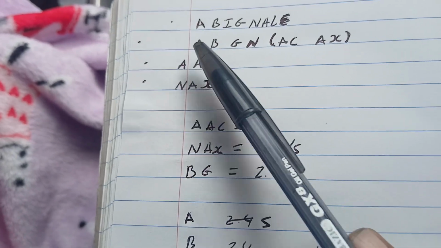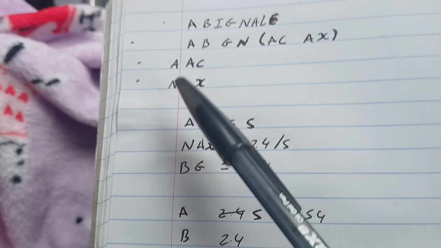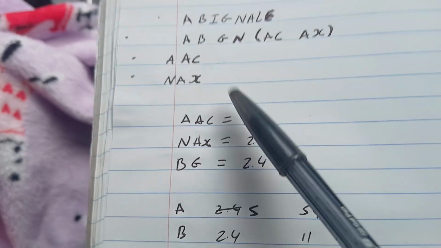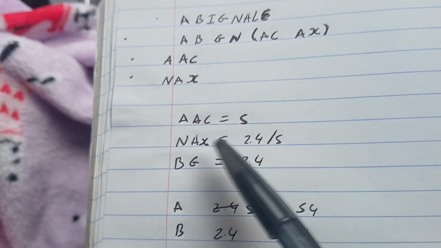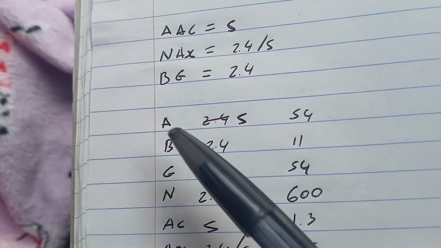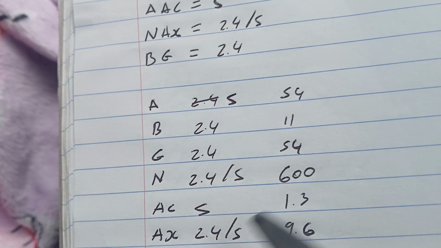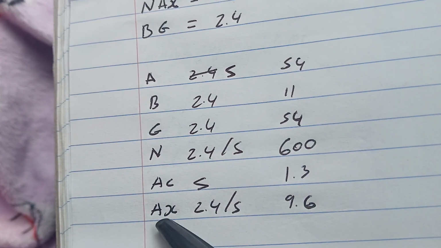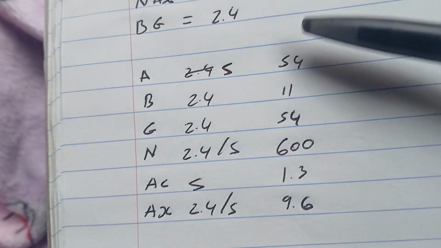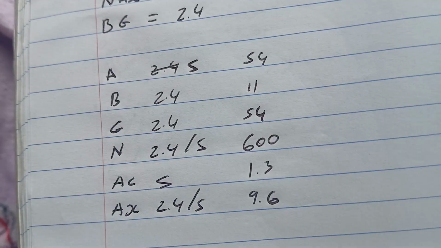Once you get the abignale part down, which is the order A, B, G, N, AC and AX, A-AC is 5 and AX is 2.4 and 5. BG is 2.4, A is 5, B is 2.4, G is 2.4, N is 2.4 and 5, AC is 5, AX is 2.4 and 5. Then you have 54, 11, 54, 600, 1.3, 9.6. All right. Hope this helps.